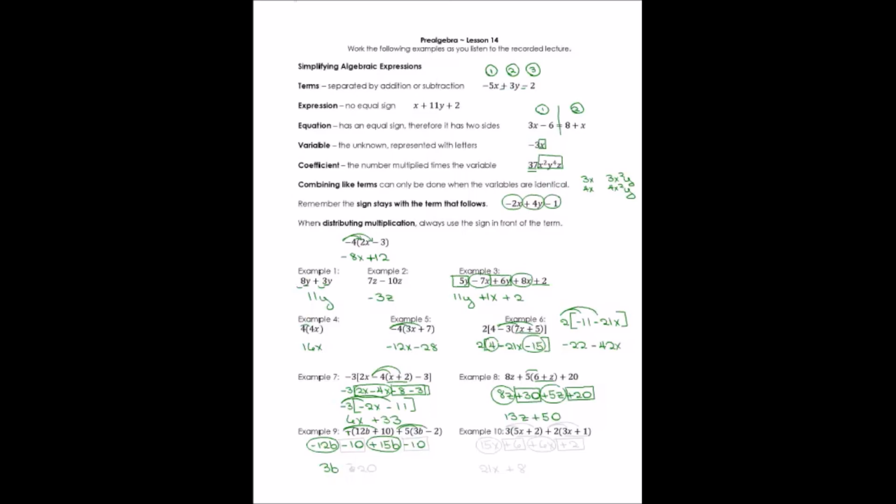And then I have a negative 10 and a negative 10. When I combine those, I add them and keep the sign, which is negative. I almost wrote it down as positive. So my answer is 3b minus 20.